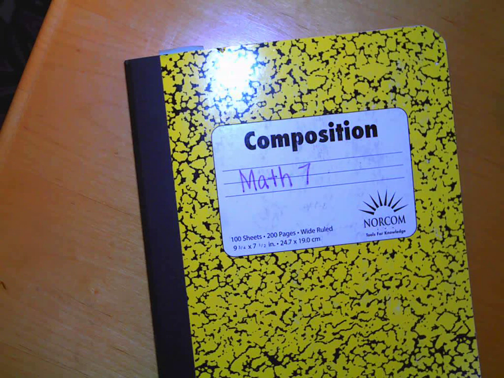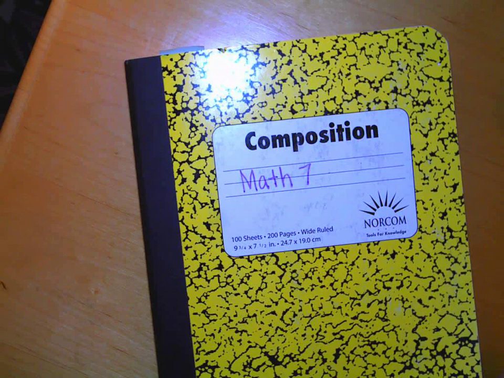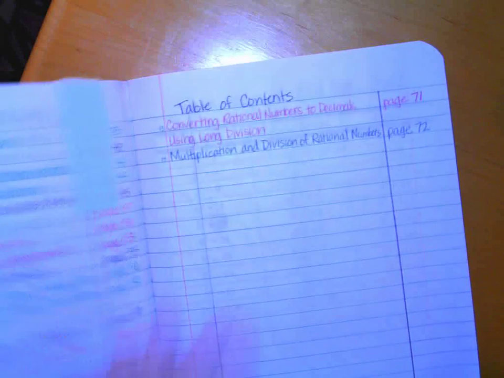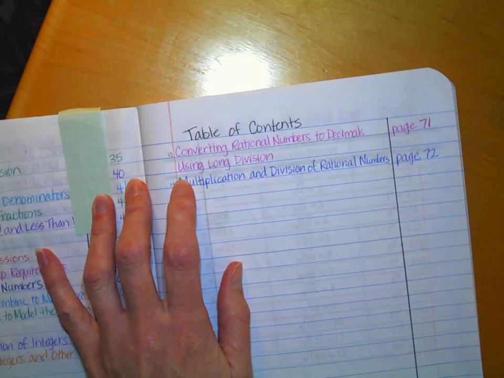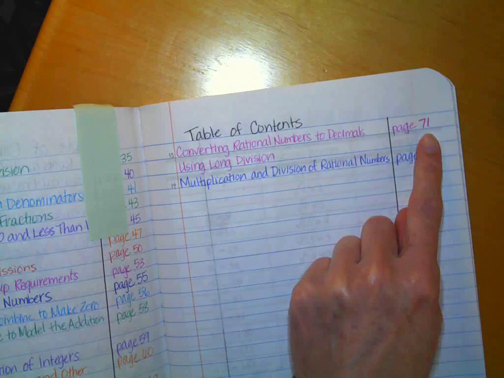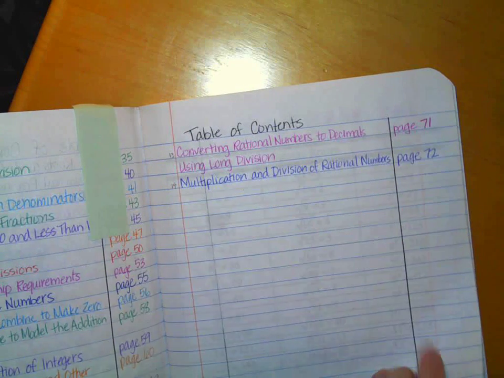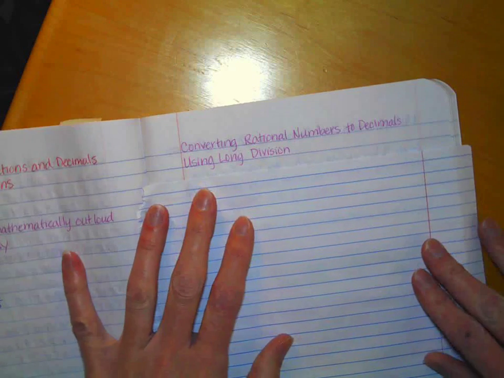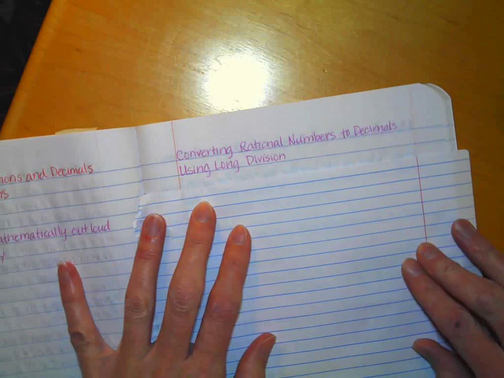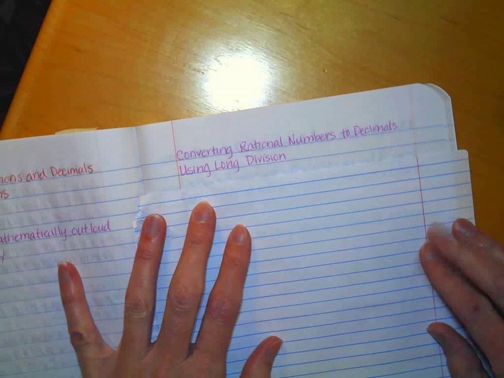Hello, Math 7 students. We are now beginning Module 2, Lesson 13, and in my table of contents, it is called Converting Rational Numbers to Decimals Using Long Division. And this lesson in my comp book can be found on page 71, so I'm going to go ahead and turn there now. So, converting rational numbers to decimals using long division.